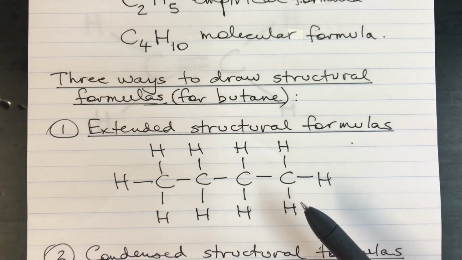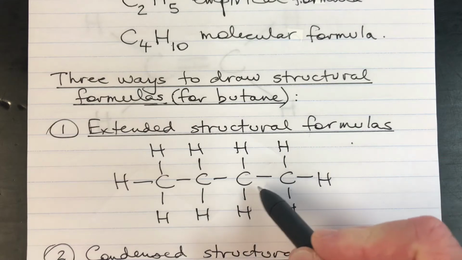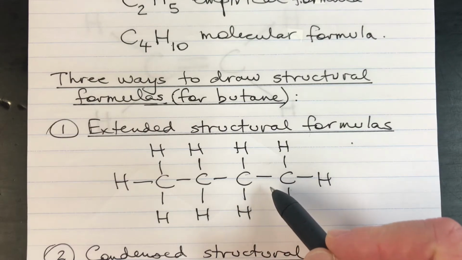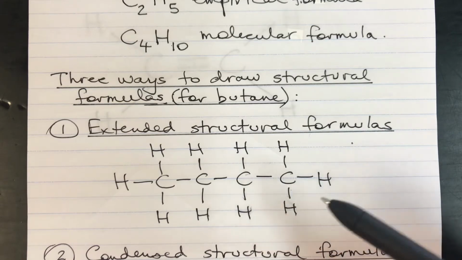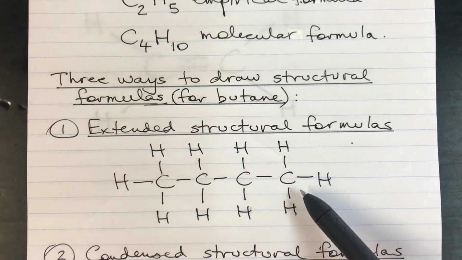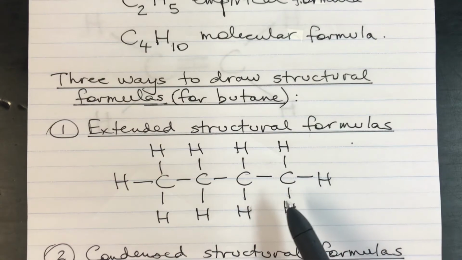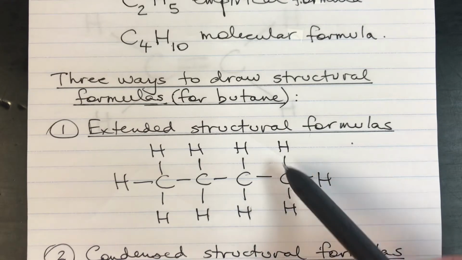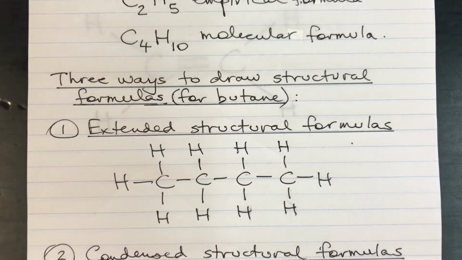Single bonds are represented using a single line, double bonds using a double line, triple bonds a triple line. And not only that, the bonds are drawn at the correct angle, to a limited extent anyway. If the angle of the bond is 90 degrees, it'll be shown as 90 degrees.